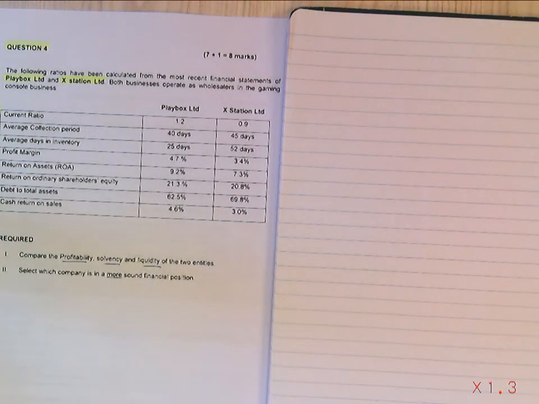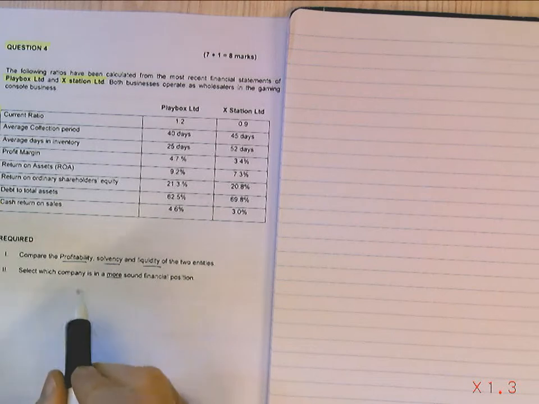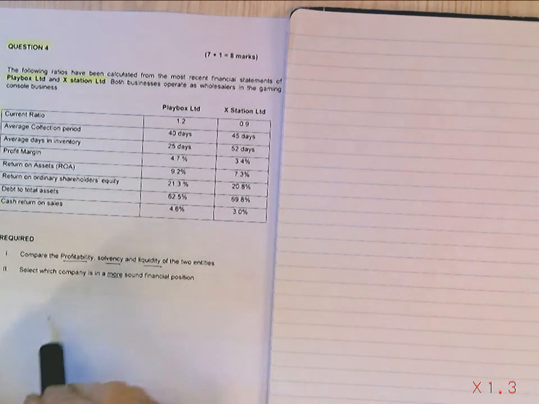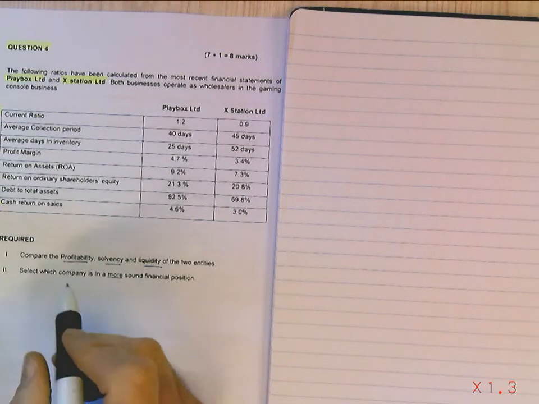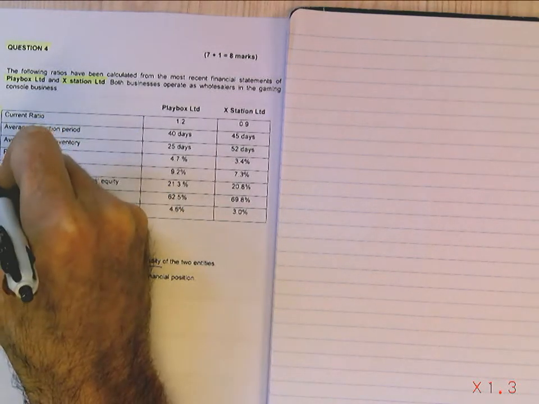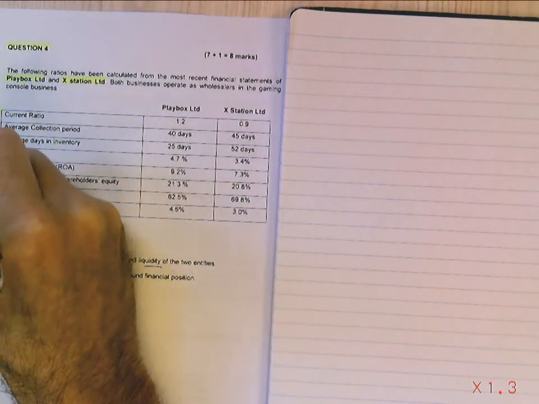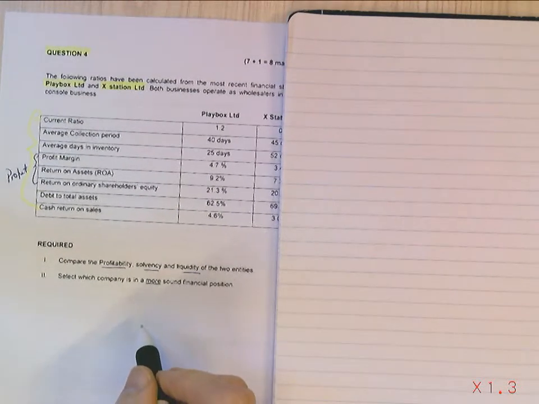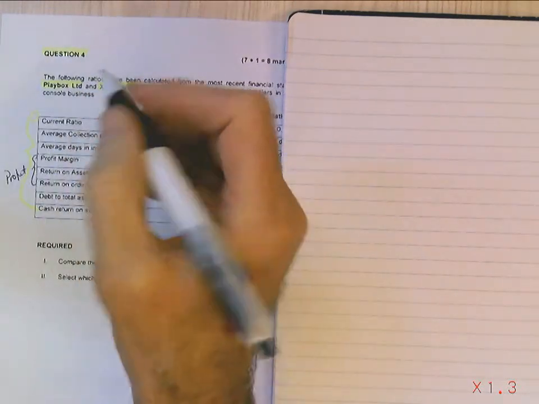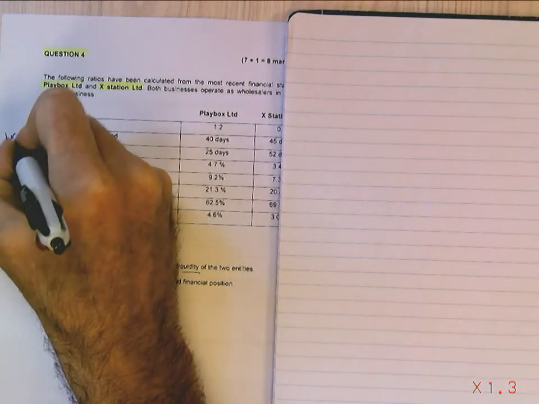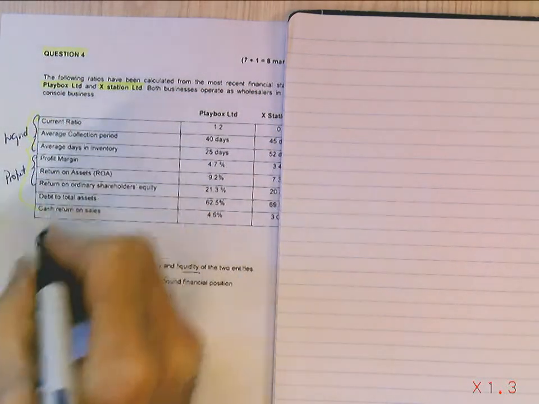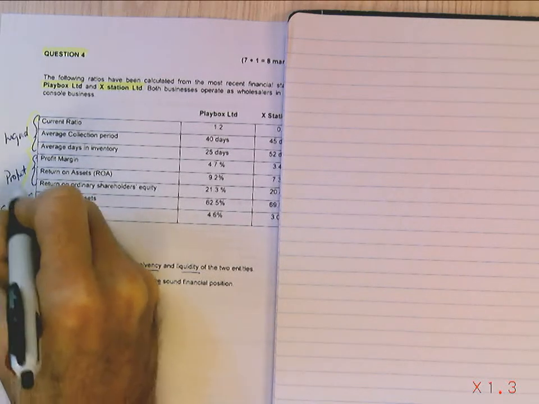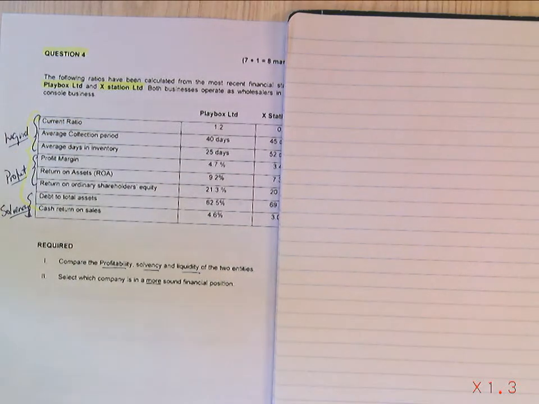Profitability, solvency and liquidity. Now last week we talked about how we group our ratios together so that we can look at what's called profitability. Now my profitability ratios are there. My liquidity ratios are here, and my solvency ratios are there. So profitability, liquidity and solvency.